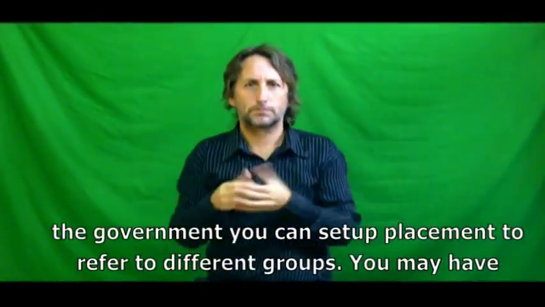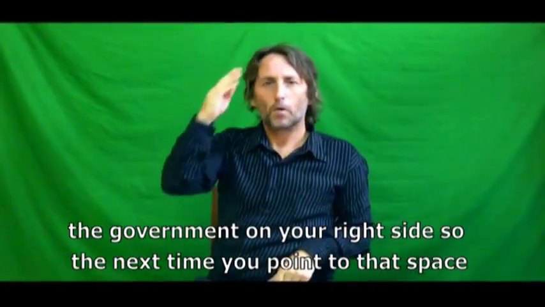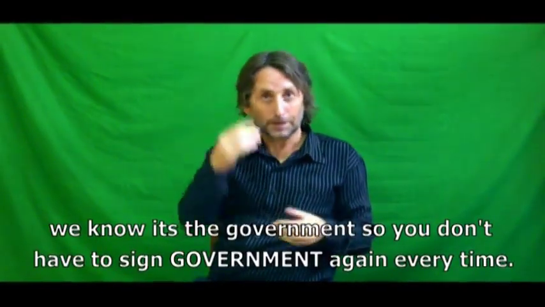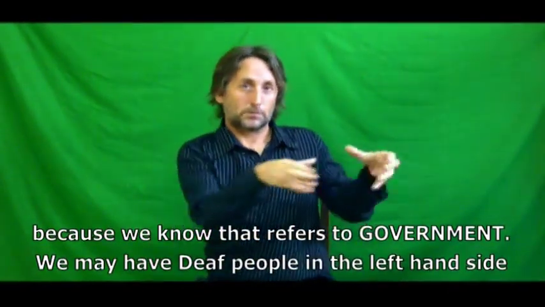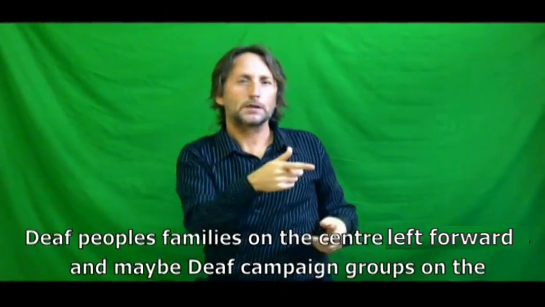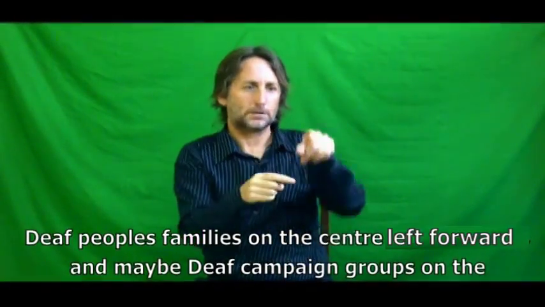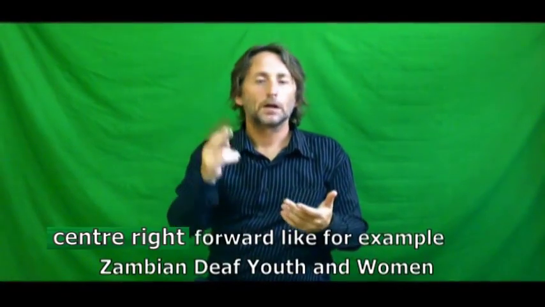You may have the government on your right side, so the next time you point to that space, we know it's the government. So you don't have to sign government again every time. We know that's the government. We may have deaf people in the left hand side, deaf people's families on the centre left forward, and maybe deaf campaign groups on the centre right forward, like for example Zambian deaf youth and women.